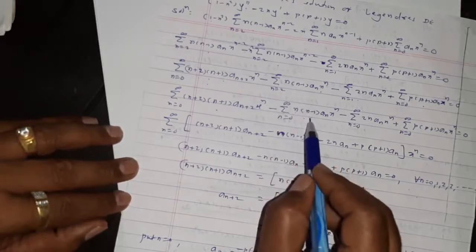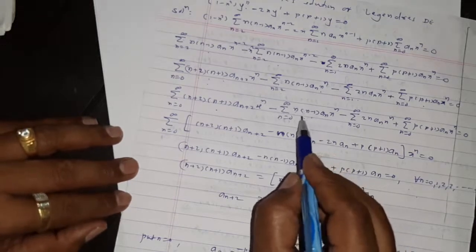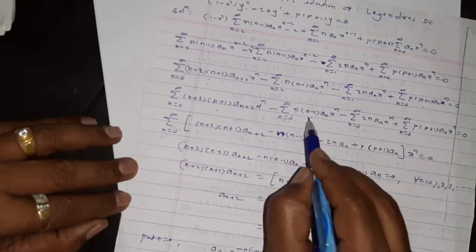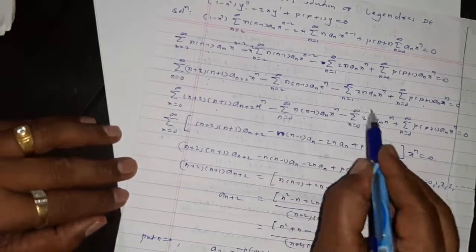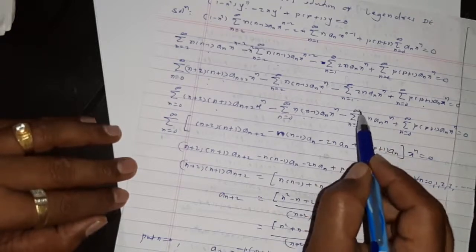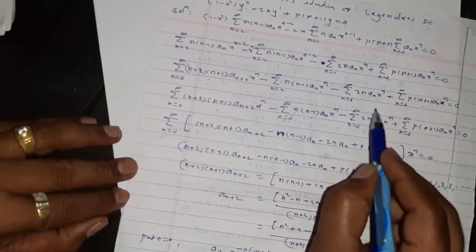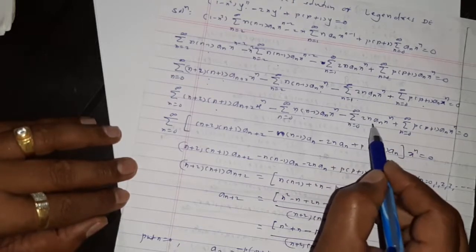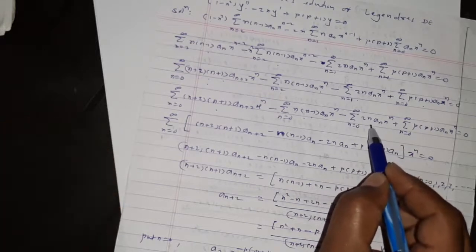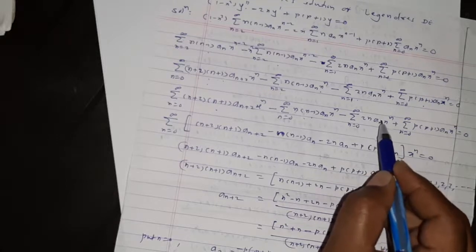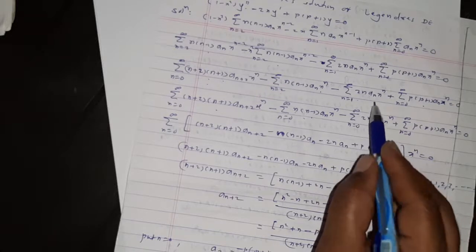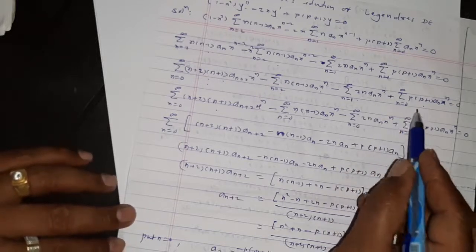Just added 0 two times. That's why don't write this n, replace n by n plus 1 or n plus 2. Then next step, this n runs from 1 to infinity is replaced by n runs from 0 to infinity, because if we substitute n is equal to 0 in this formula, 2n squared plus n into x raised to n, then we have answer 0. If n is 0, then this is equal to 0, and therefore just 0 is added, and this term stays as it is.